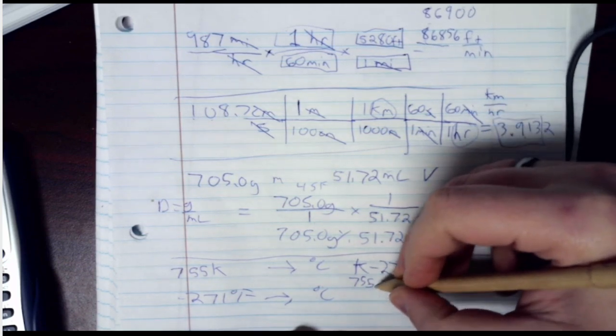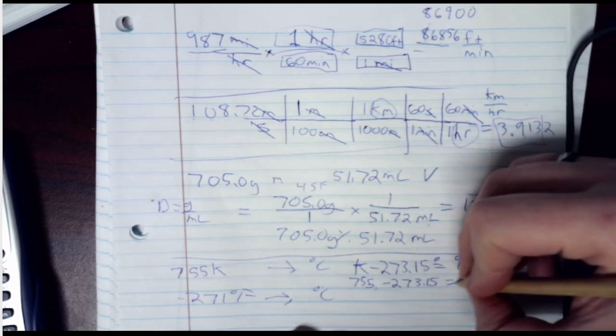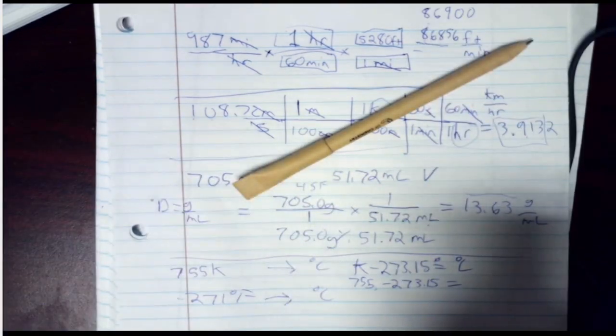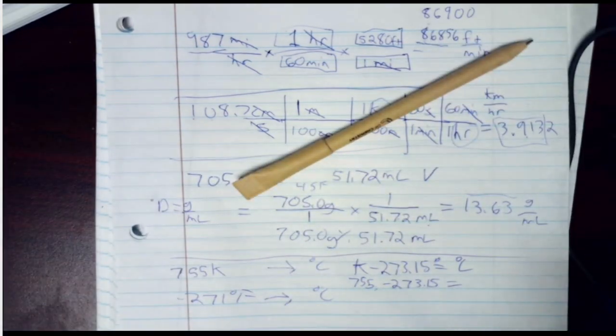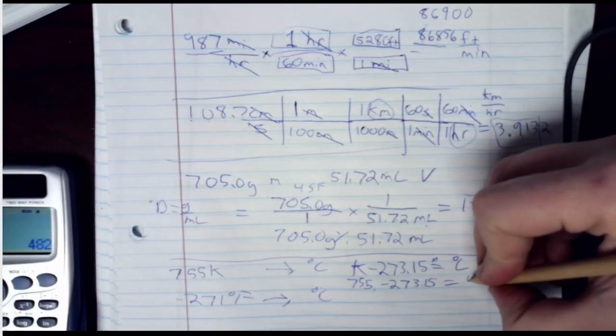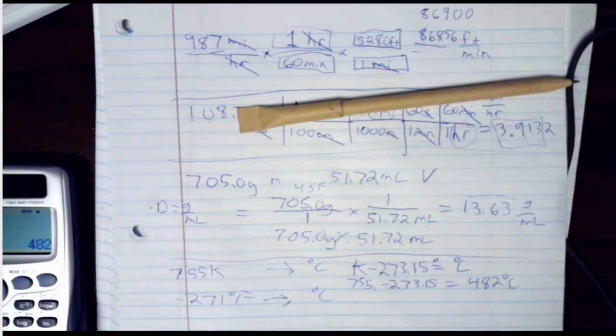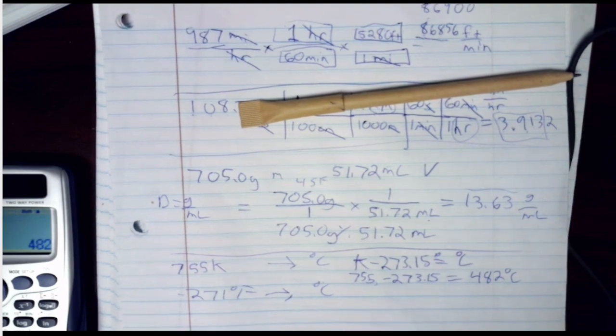Since this only goes to the ones place, our answer only needs to go to the ones place. 755 minus 273 gives us 482 degrees Celsius. Venus is very hot, if you did not already know that. Not really livable for humans.